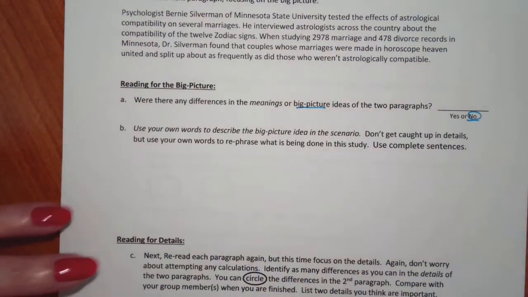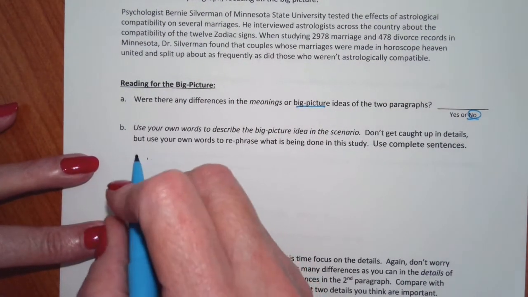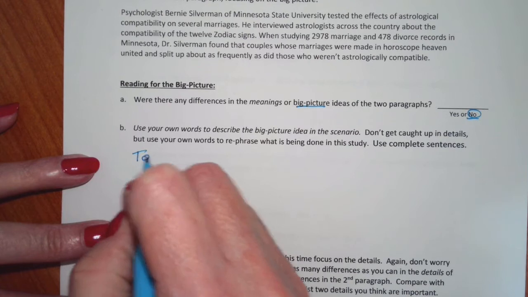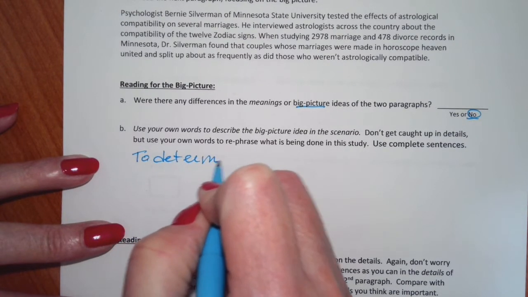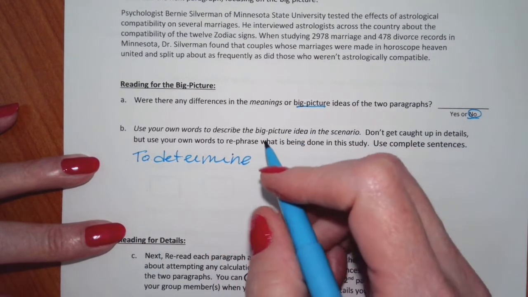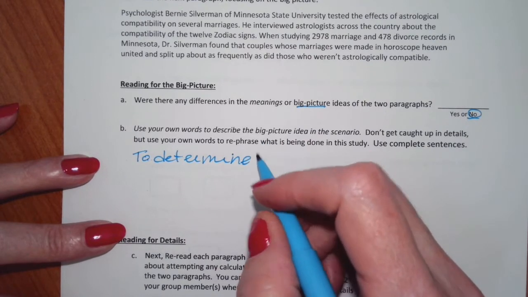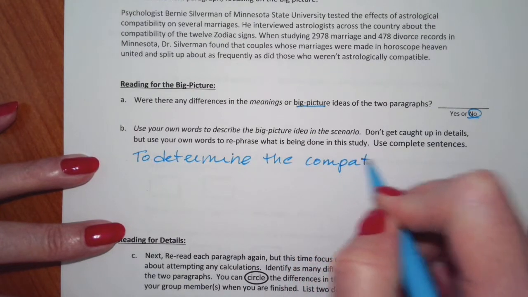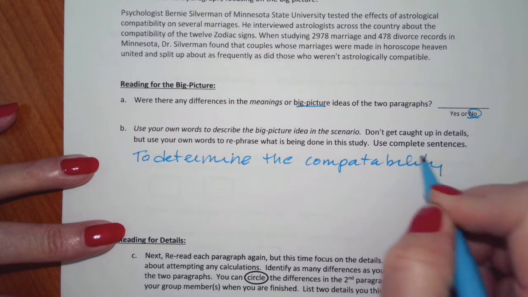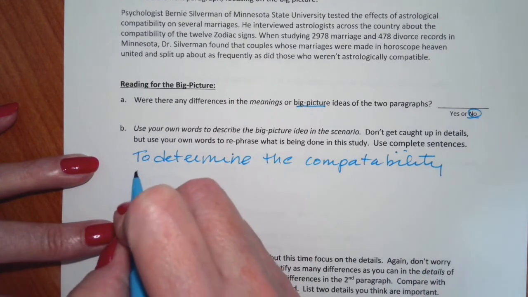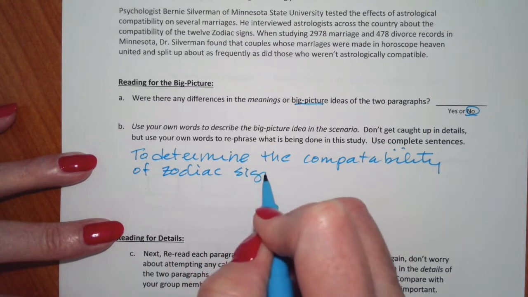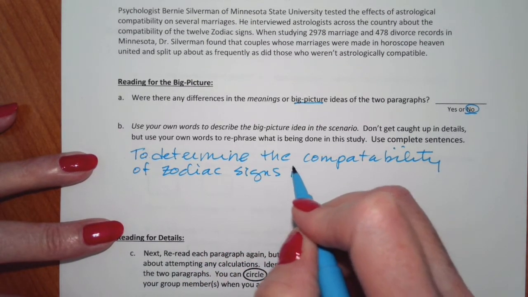And the big picture idea was to determine the compatibility of zodiac signs in marriage.